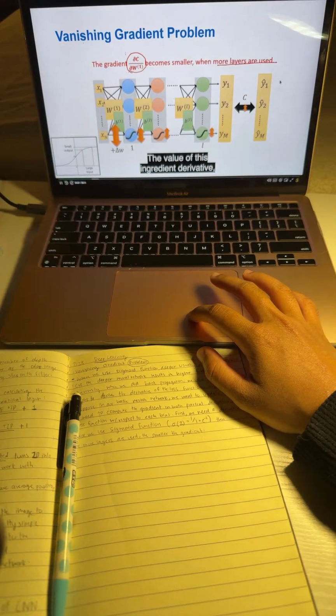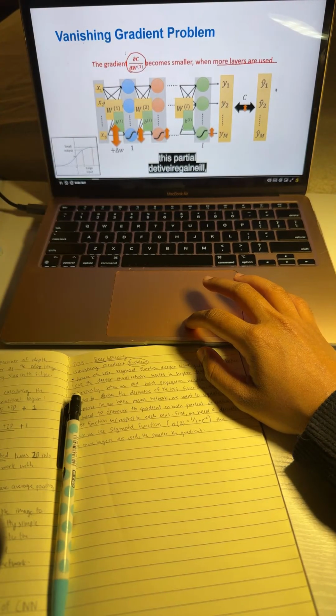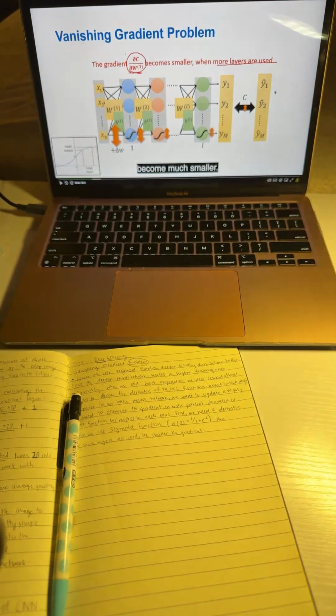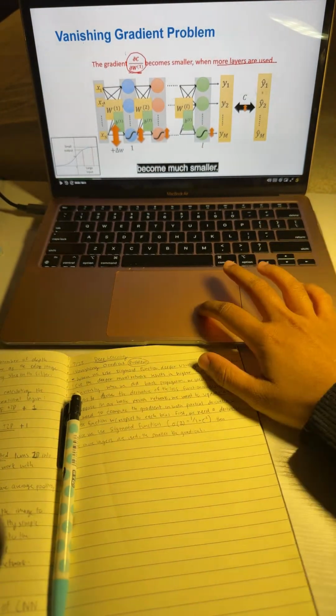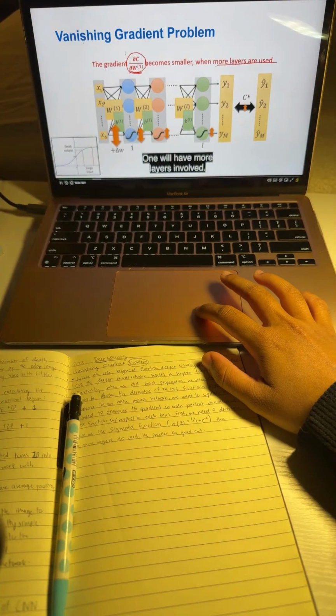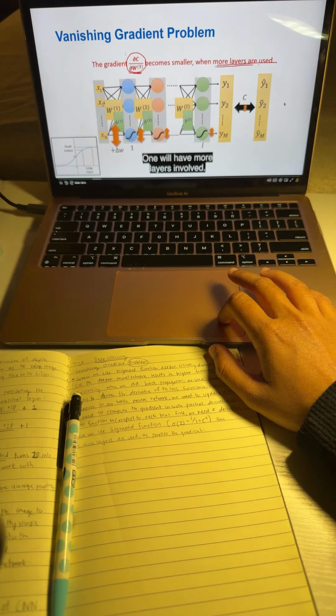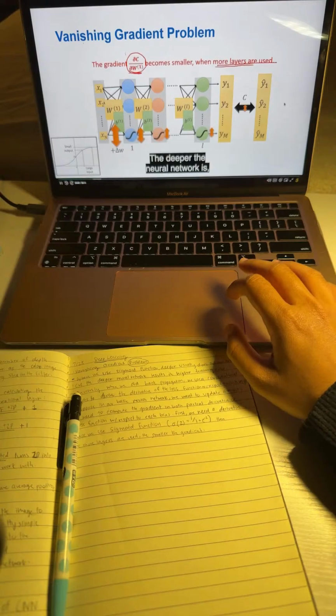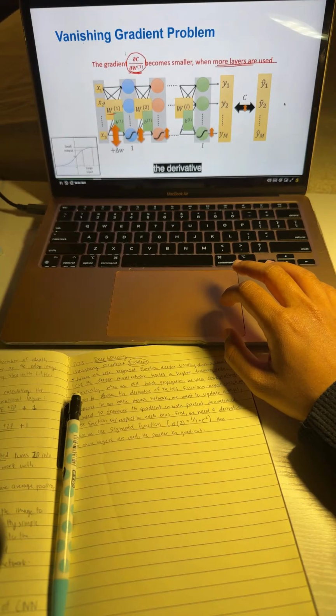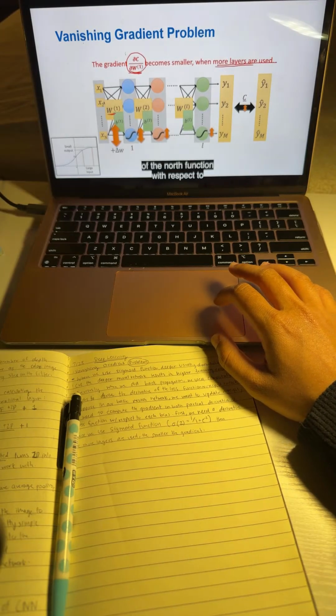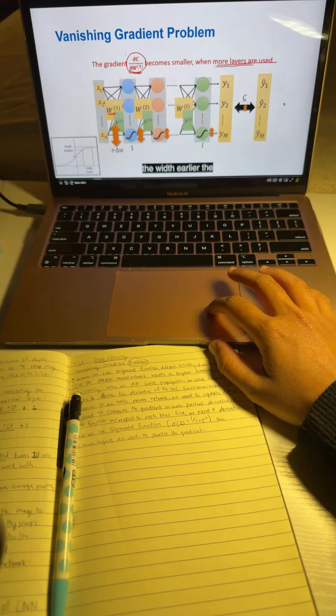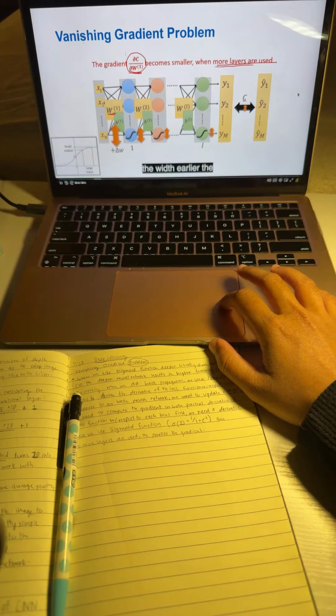And this partial derivative will be, so here again, this one will become so much smaller. Once we have more layers involved, the deeper the neural network is, the smaller this derivative of the loss function with respect to the weights in the earlier layers of the neural network.